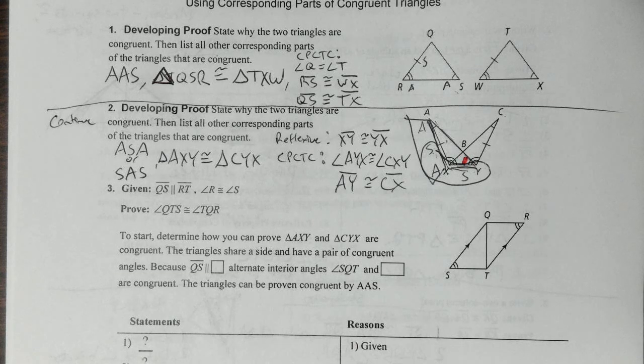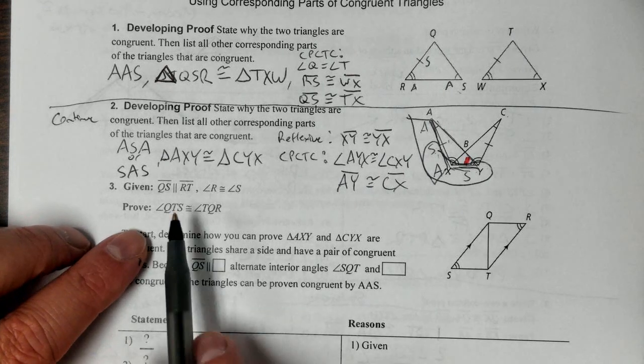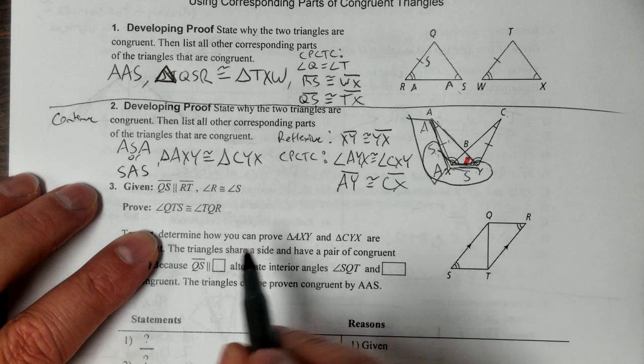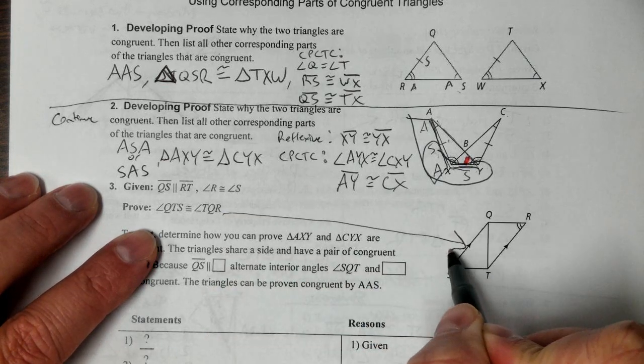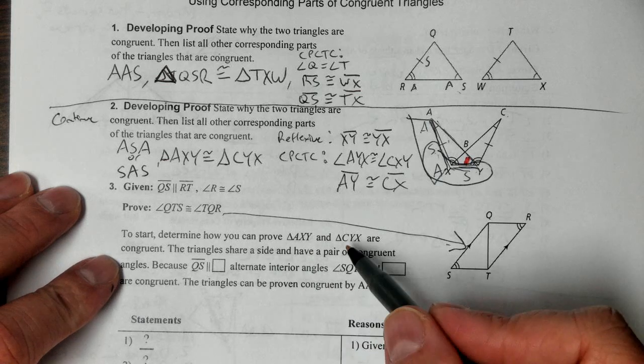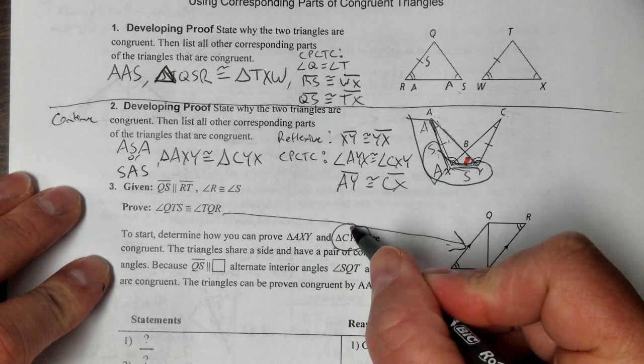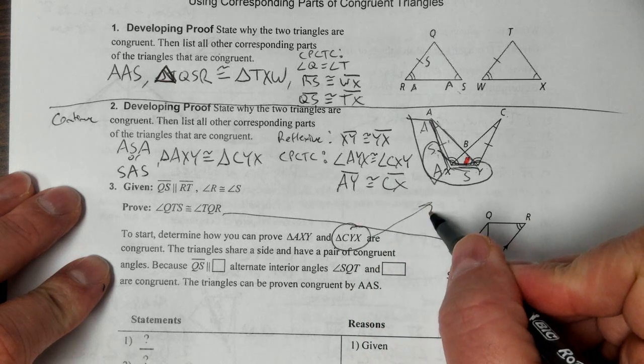Any questions? Okay. Number 3 is a bit weird. The reason is because if you look at the proof statement, this does relate to this figure, which is good. But in the description, it's talking about CYX, which is more that one.